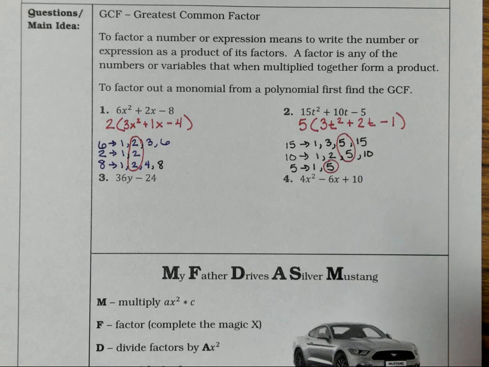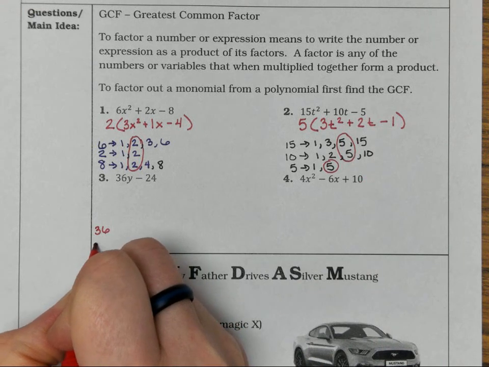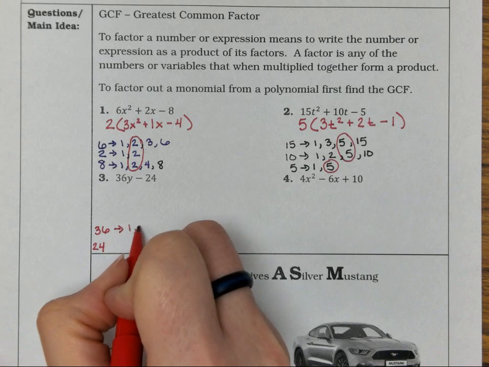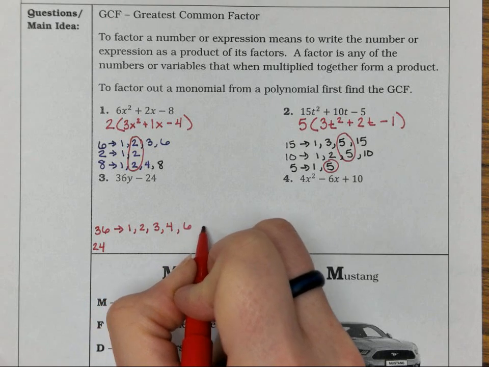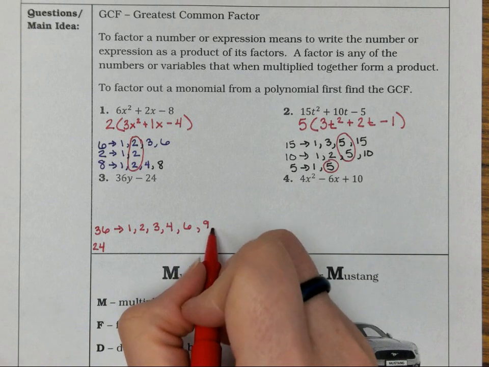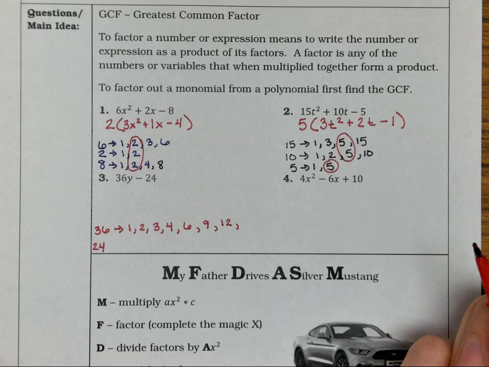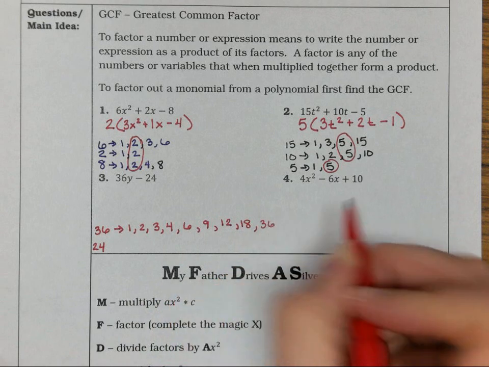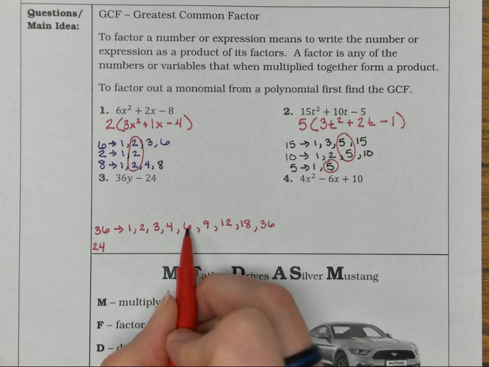Okay. For number 3, I have 36 and 24. And what are my factors? So what numbers go into 36? 1, 2, 3, 4, 6, 9, 12, and 18, and then 36. Right? 1 and 36, 2 and 18, 3 and 12, 4 and 9, 6 and 6.